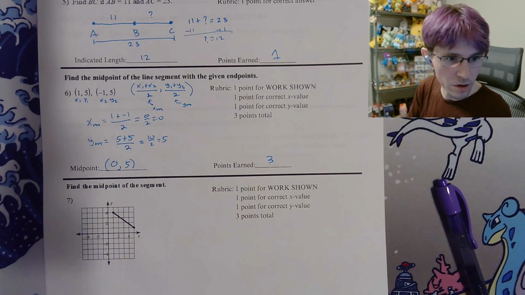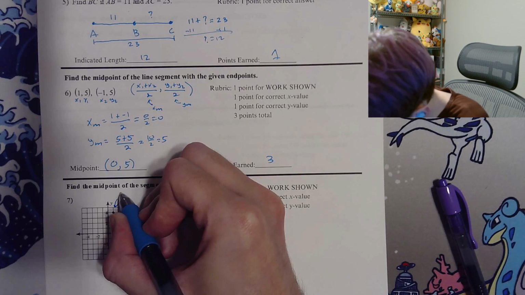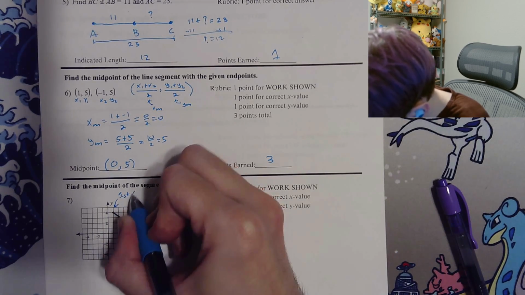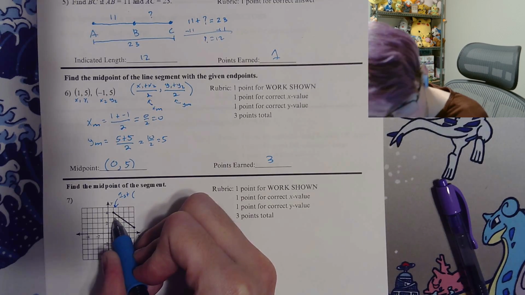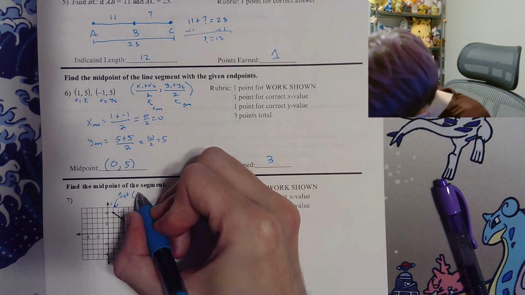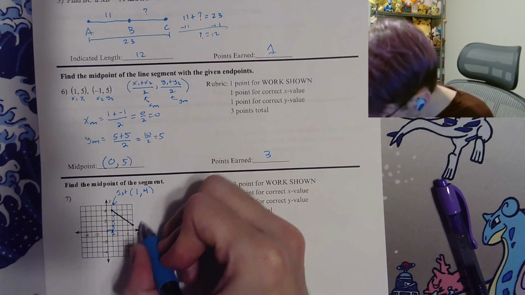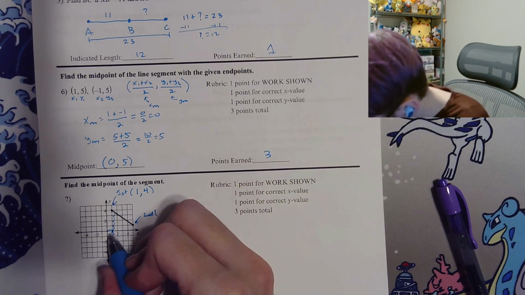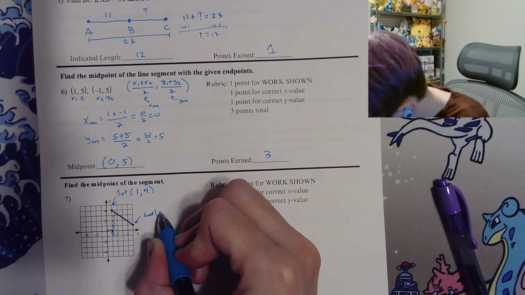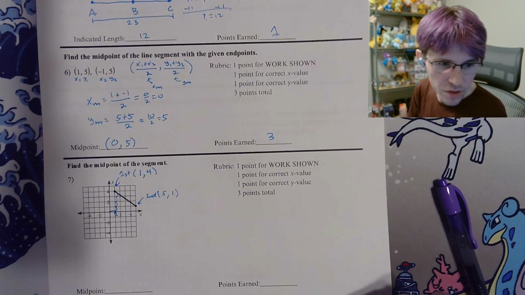You're still finding out what your x1, your y1 is, but you have to label those coordinates yourself. So I'm going to call this one my first coordinate. It looks like we hopped over 1, and then 1, 2, 3, 4 up. So that's going to be the coordinate 1, 4. And again, that's because we went over 1, and then 1, 2, 3, 4 up there. The second coordinate is going to be 1, 2, 3, 4, 5 on the x, and +1 for the y. And we need to figure out what this midpoint is.